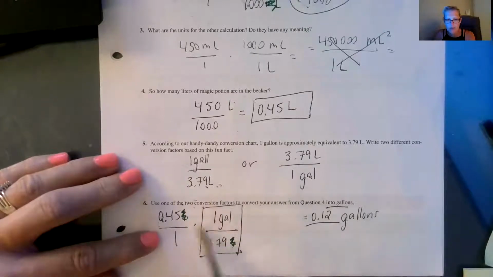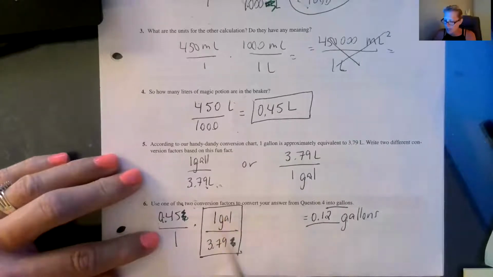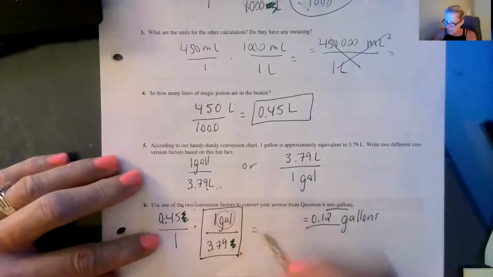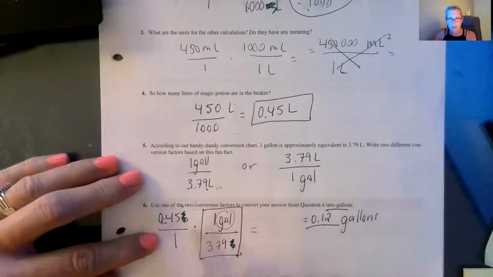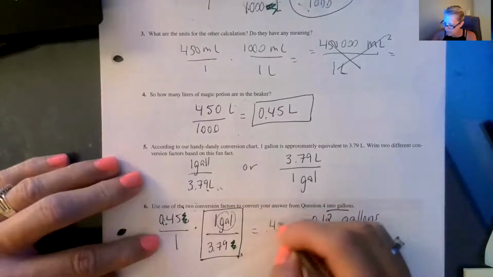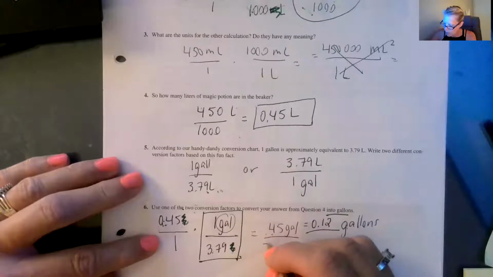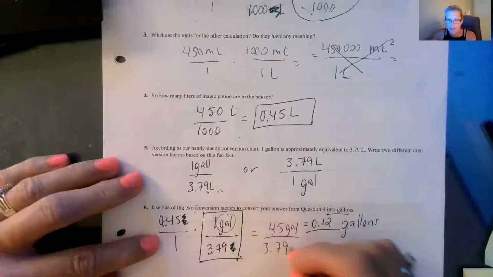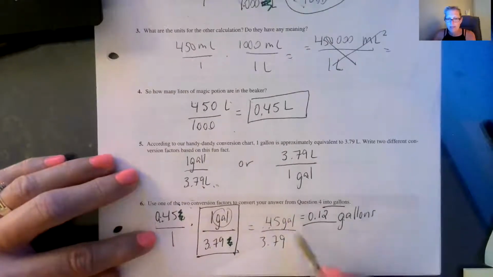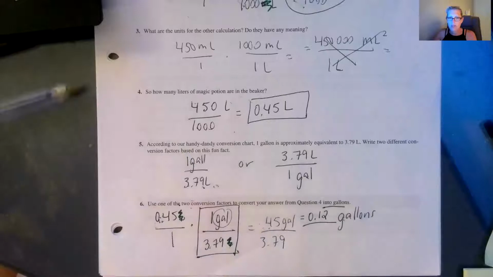You can see I scratched those out. So because we have liters over liters, now we're left with gallons. And when we multiply straight across, we get 0.45 gallons over 3.79. And when we divide these in decimals, we get 0.12.